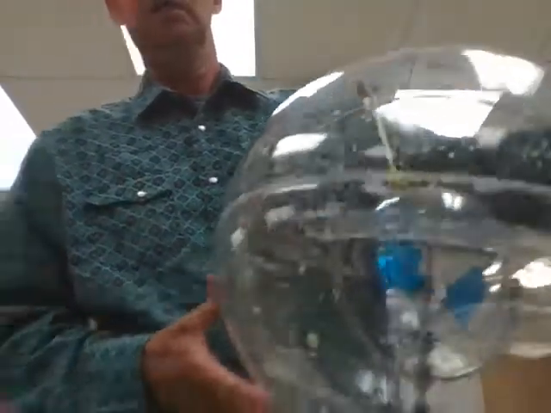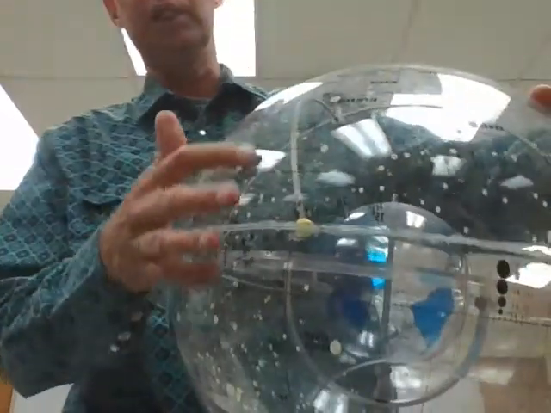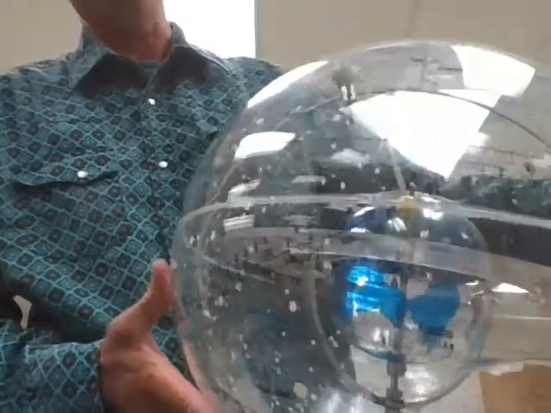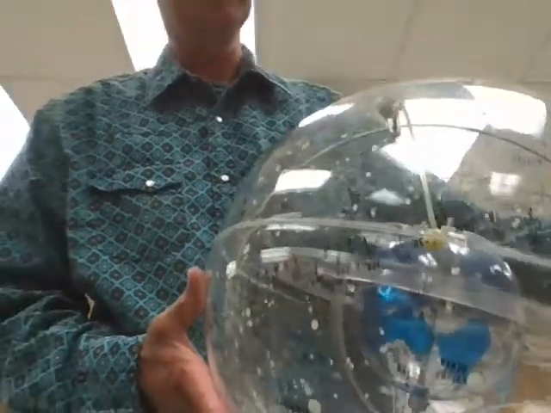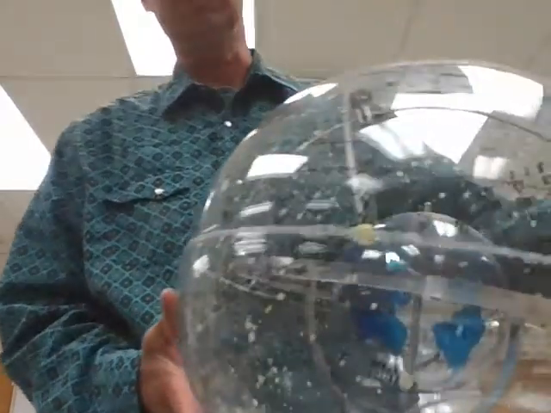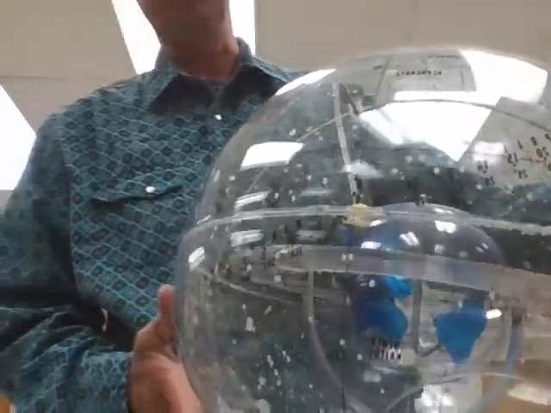Now the celestial globe works much like longitude and latitude. Declination is like latitude, right ascension is much like longitude on the celestial globe, and you can plot the location of any star on the celestial sphere by using that coordinate system.